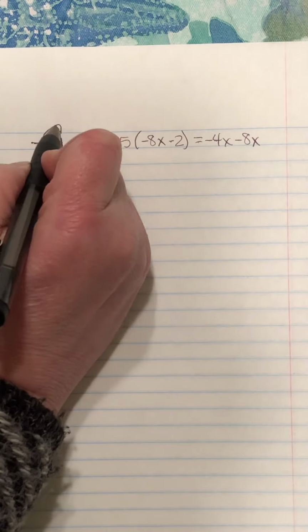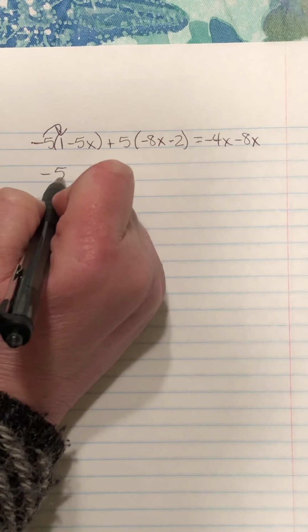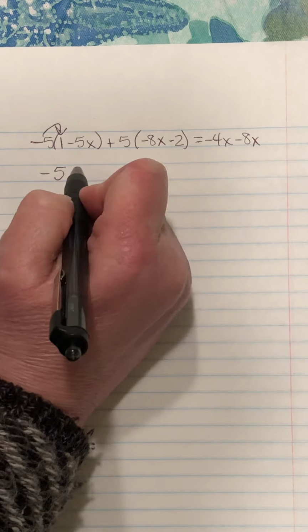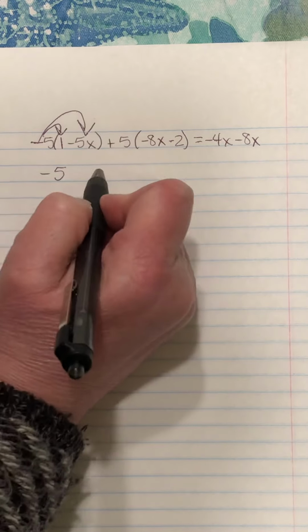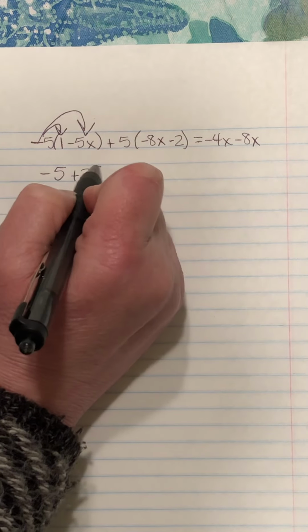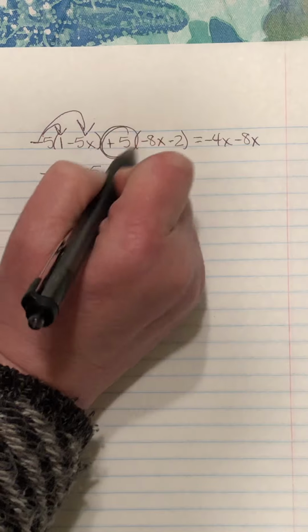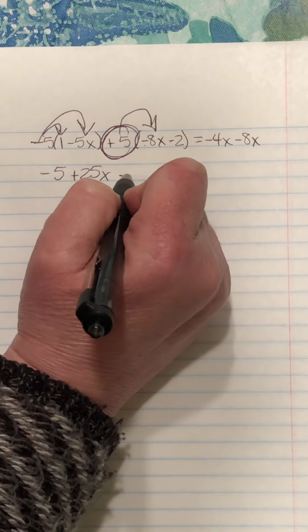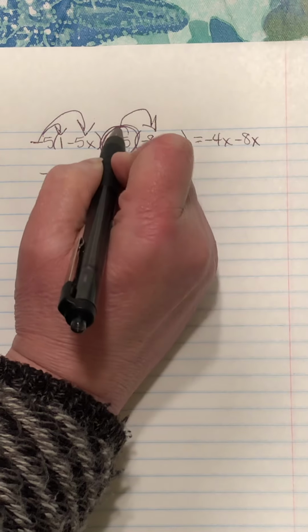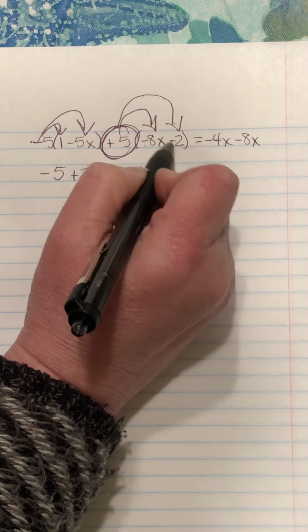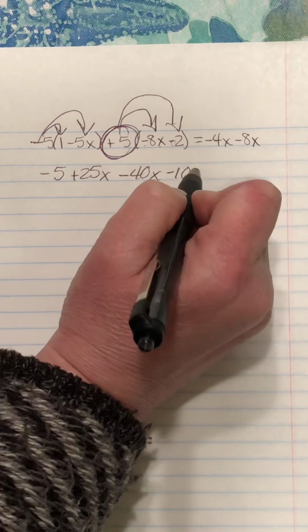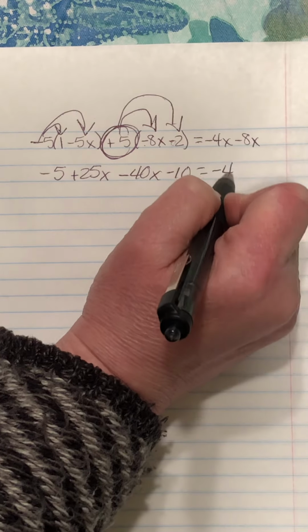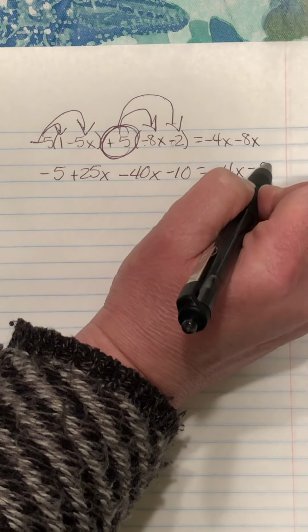So again, negative 5 times 1 is negative 5. Okay, negative 5 times negative 5x is positive 25x. And this is a positive 5 being multiplied by a negative 8x, so that's negative 40x. And a positive 5 times a negative 2 is a negative 10. And then I'm going to leave these alone for now. I'll do something with them in a second.